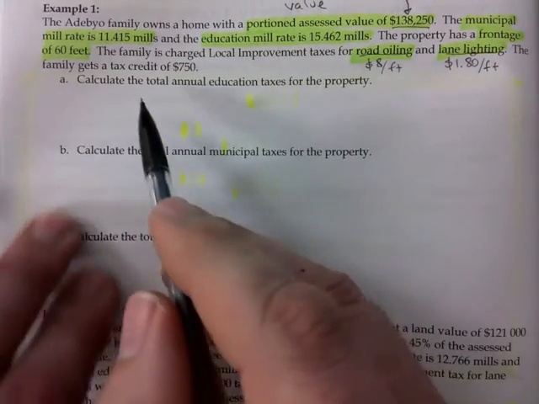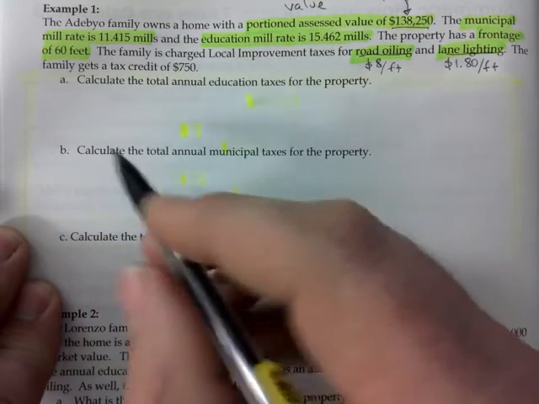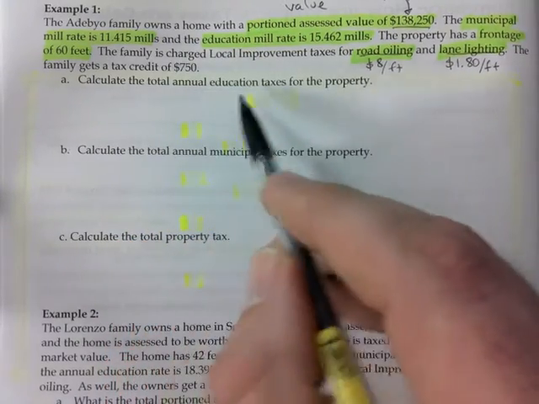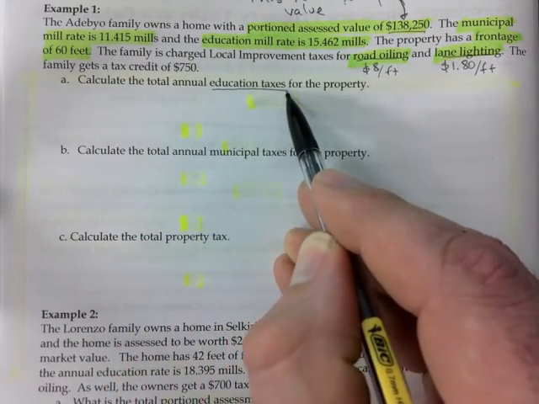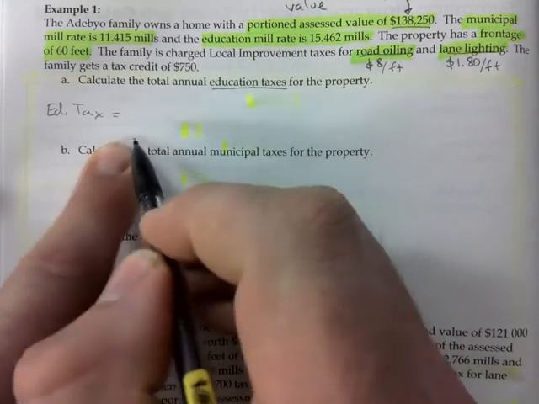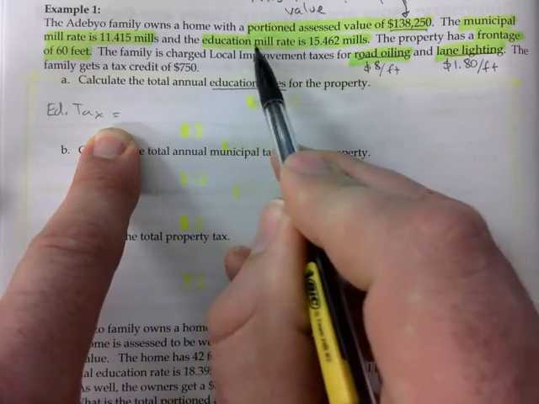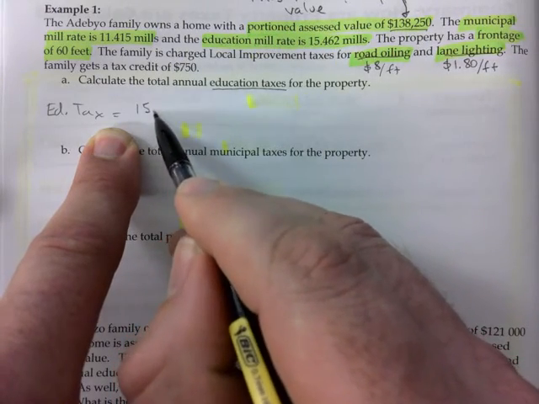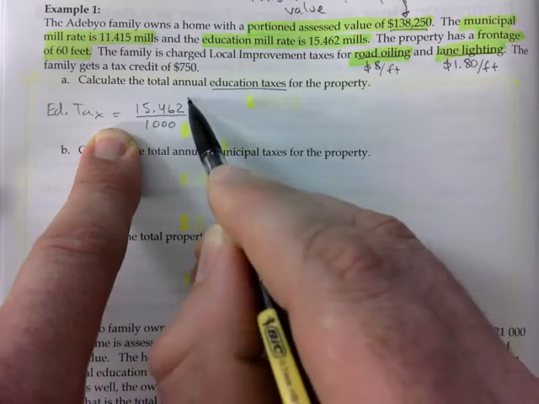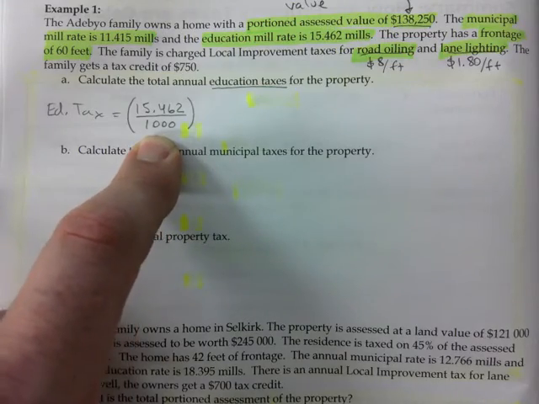Let's do some calculation here. I don't like breaking it down like this, but this question does, so we're just gonna keep it like that. Listen carefully. Calculate the total annual education taxes for this particular property. So we're gonna go education tax. Go get the mill rate for it. The education mill rate is right there. So it's 15.462 over 1,000. If you don't put it over 1,000, you're gonna get a big number and you're gonna be broke, right? You don't want that.